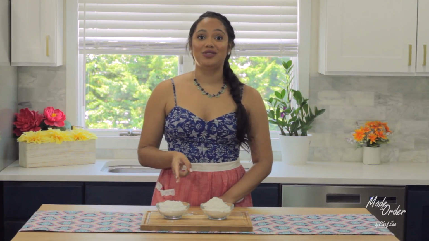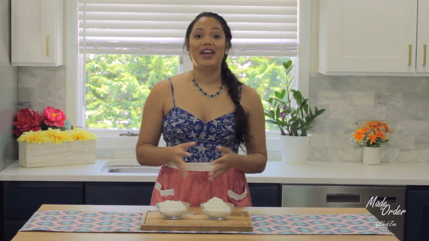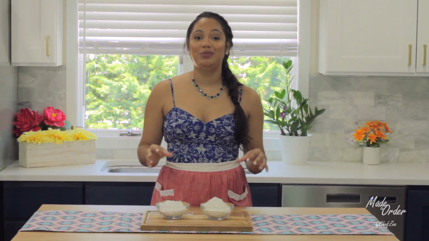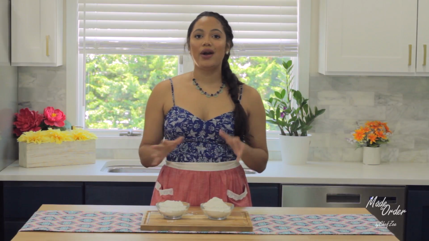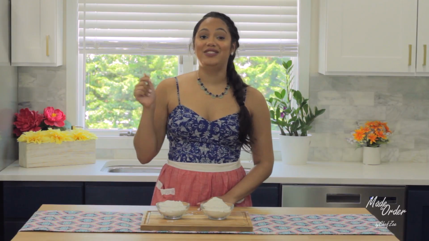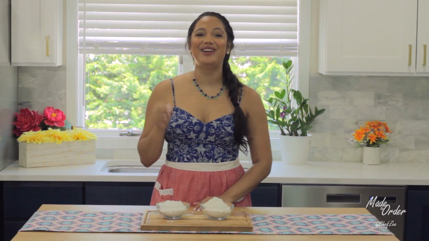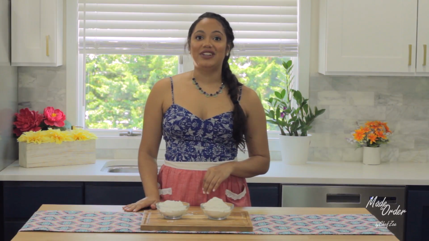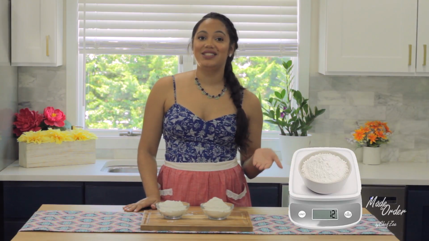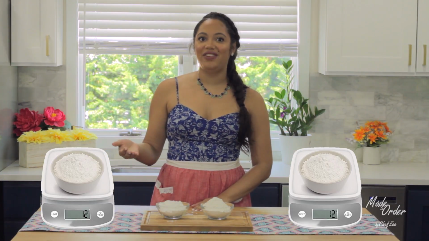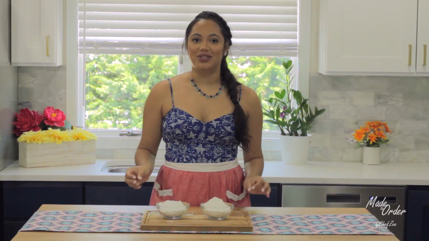Another way to do the substitution is to use a kitchen scale. And if you don't have a kitchen scale, I encourage you guys to make the investment because it is really worth it. It costs about $10 at Target or Amazon. And I'll link the one that I have down below that I'm just obsessed with. It works really well. And one of the ways you can do the substitution is if a recipe calls for 12 ounces of all-purpose flour, then you can weigh 12 ounces in cake flour, and there goes your substitution.